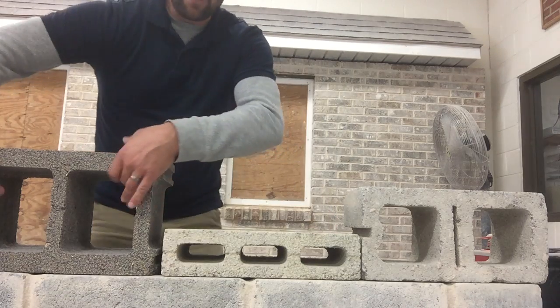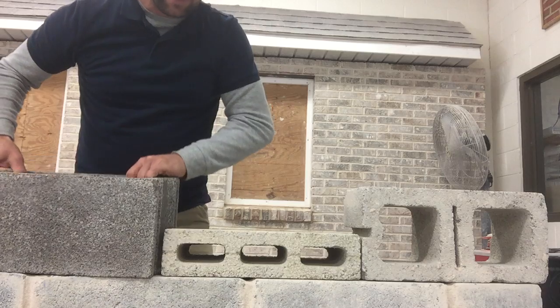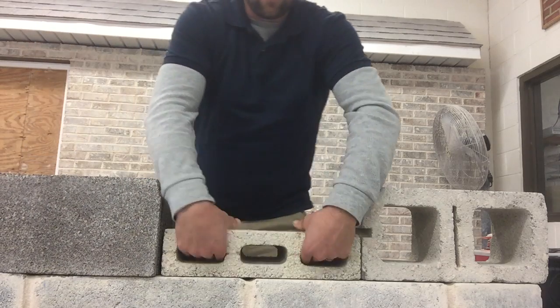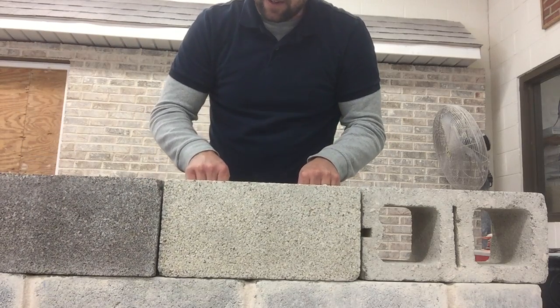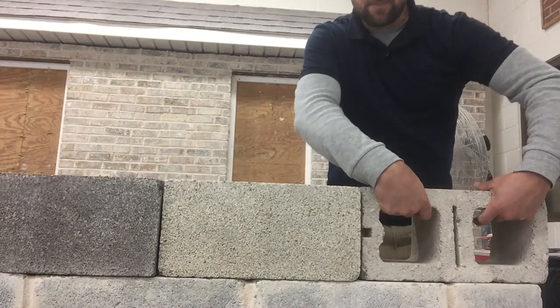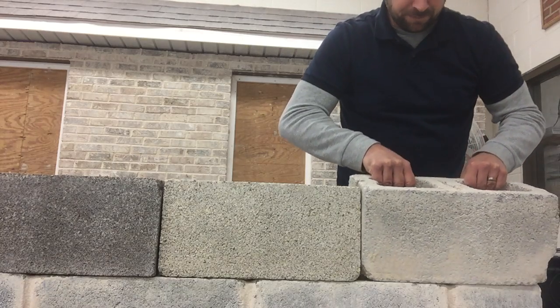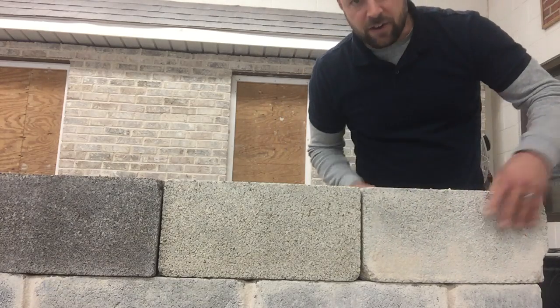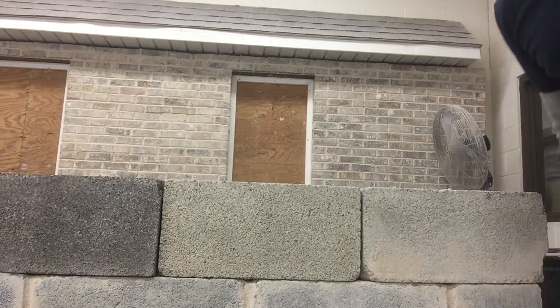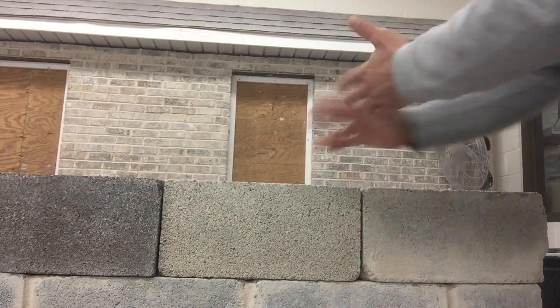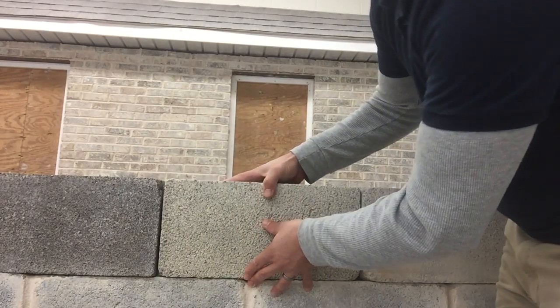So even though these are exactly the same dimension, when you have them upright, as you would have them in the actual wall itself, they're very, very different in terms of thickness.